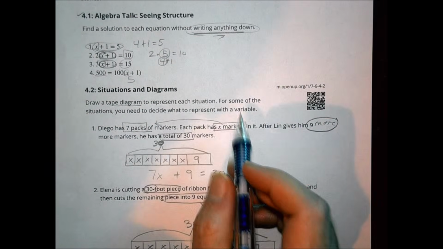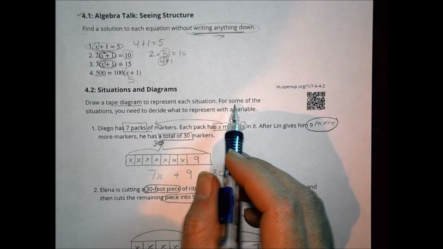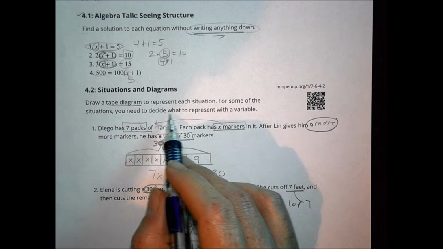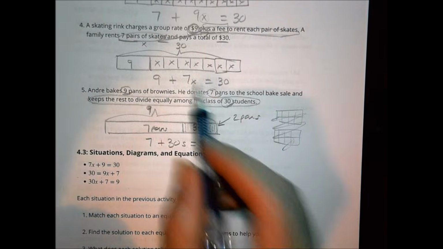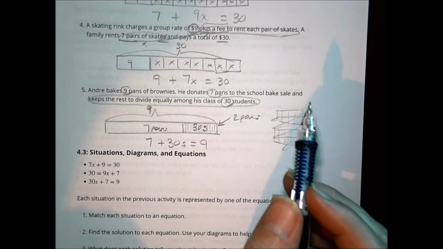Now, the next thing it wanted us to do here is it did say, for some of the situations, you need to decide what to represent with a variable. So we did that already. We talked about what our variable represents, so we're okay right there.